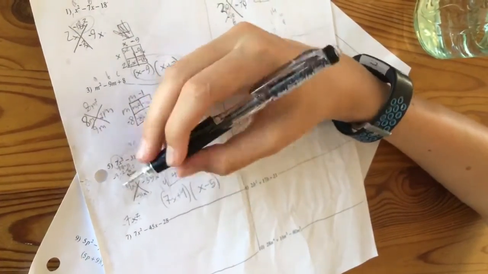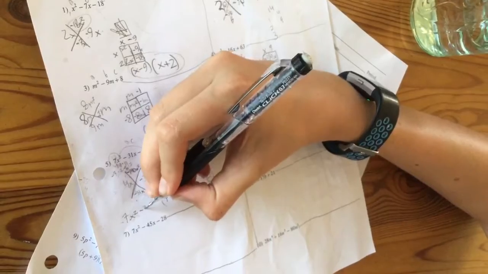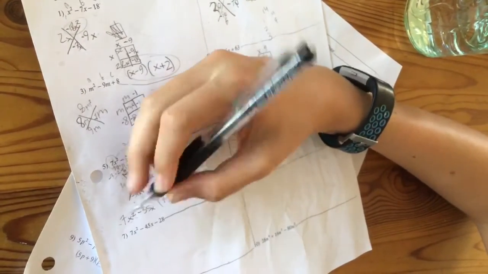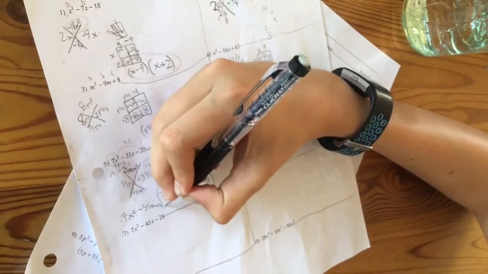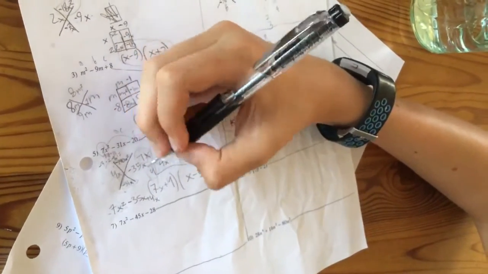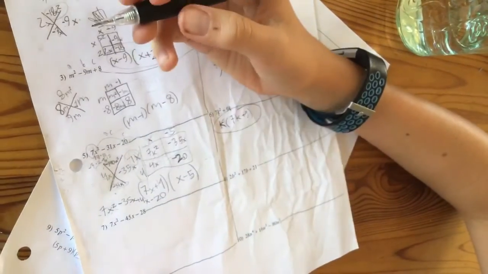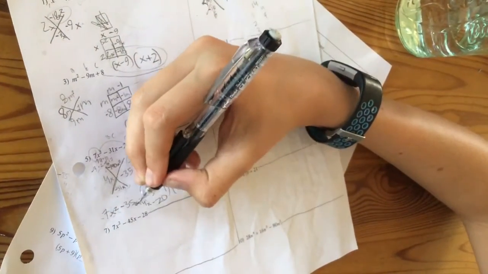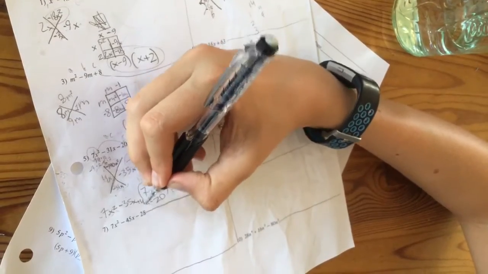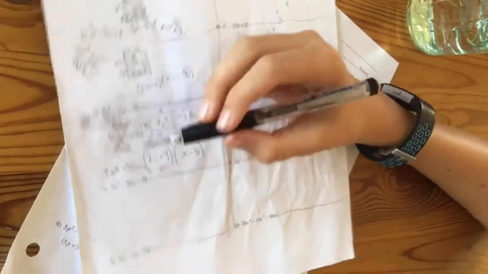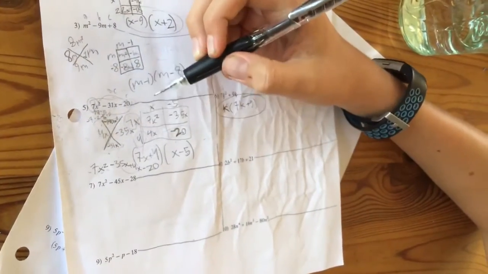Outsides: minus 35x. Insides: plus 4x. And last is 4 times 5, that's negative 20. If we add negative 35x and 4x, that would be negative 31x, which is the same as this. So we know it's right.